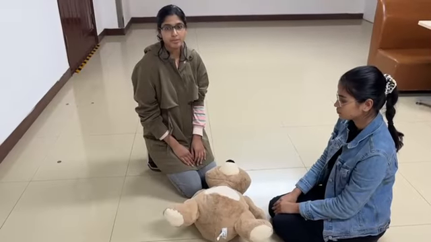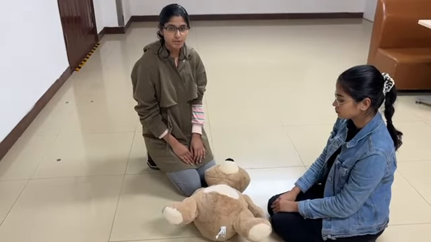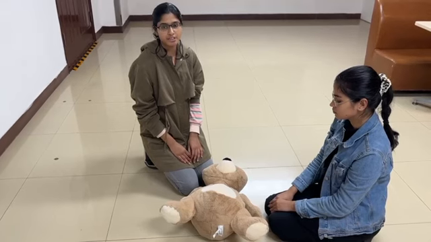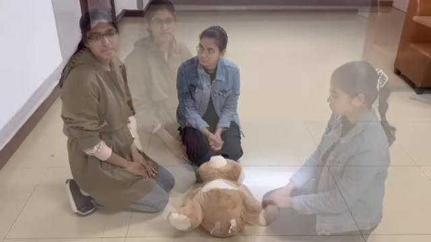Rescuers rotate every 2 minutes, 5 cycles of 30:2. Use defibrillation as soon as it is available. The next step is defibrillation.